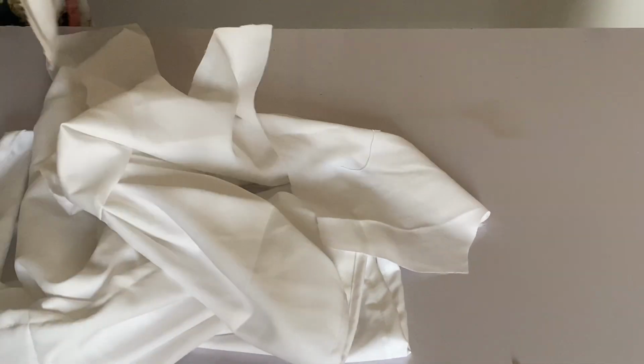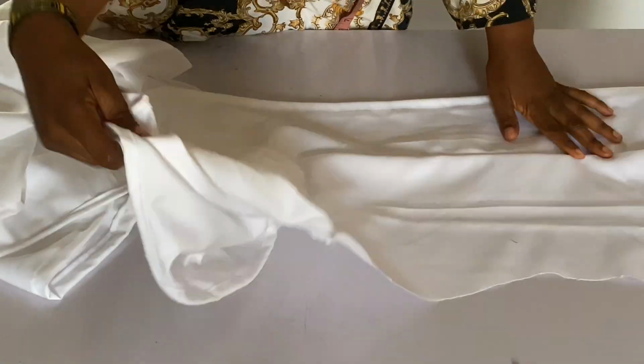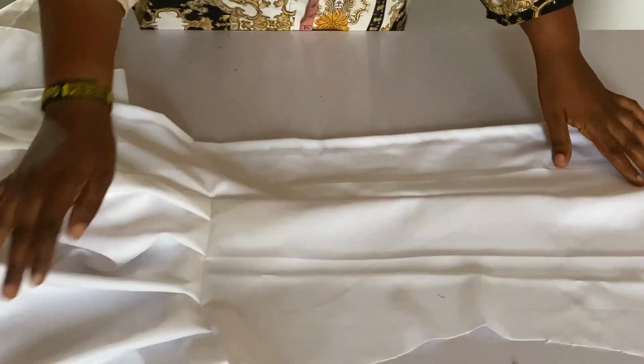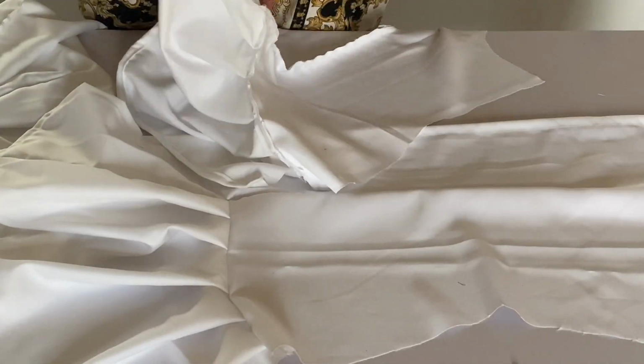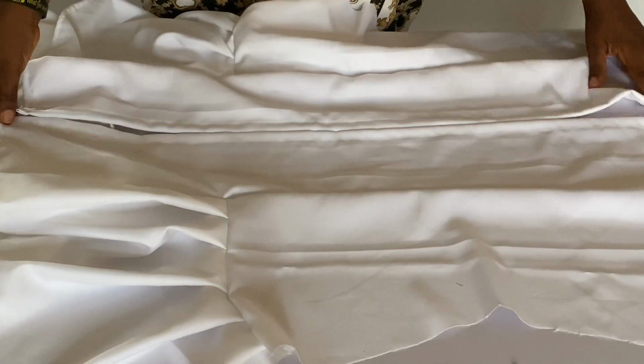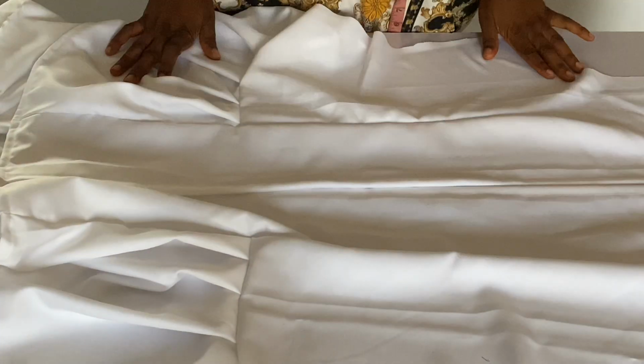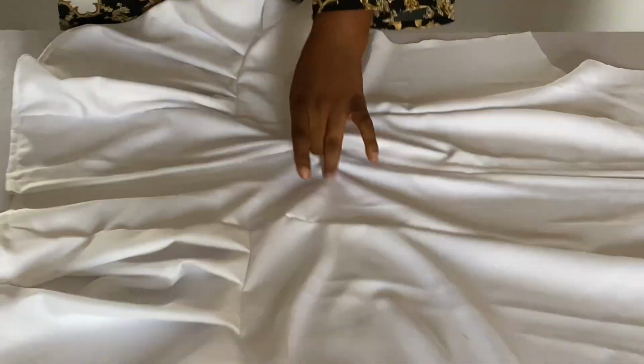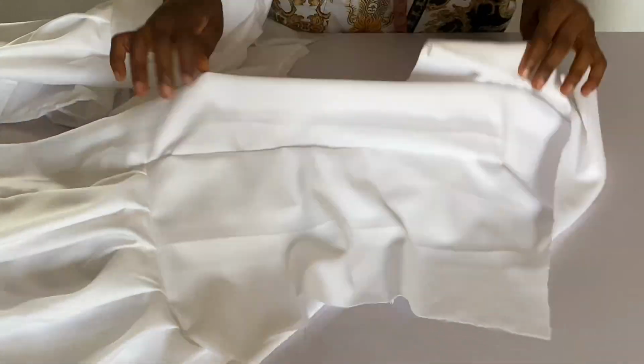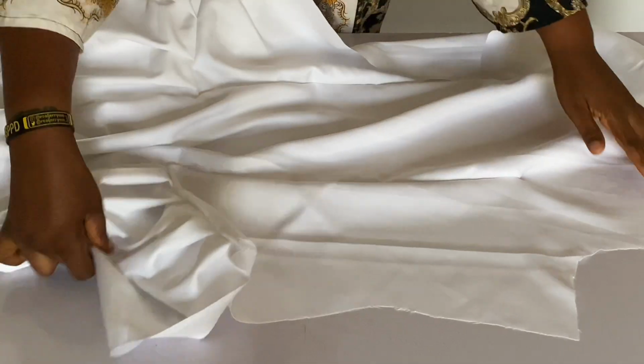All right guys, I am done pleating for both the front and the back, and this is how it looks. Can you see? And I folded my button allowance as well. This is how it's looking. It's looking very fine. And I've done the back. This is the front, guys. This is the 2-piece for the front, and this is the back I have. Now I'm going to be joining shoulder to shoulder and side to side.